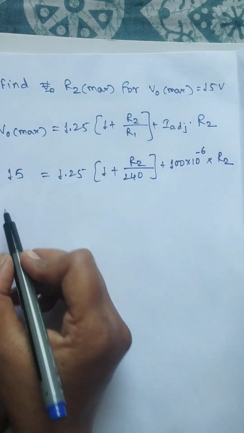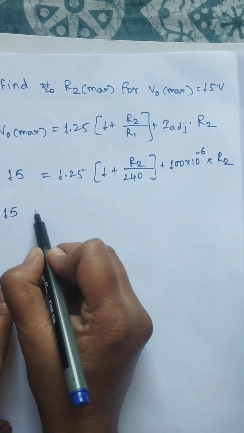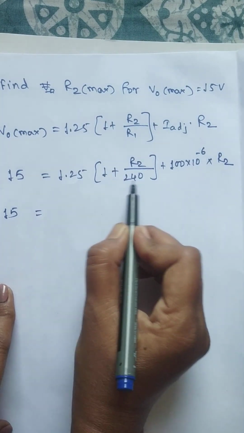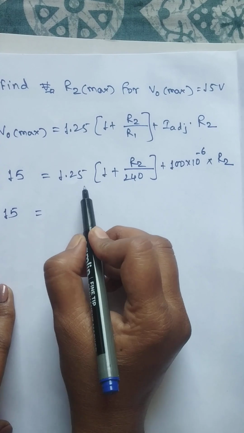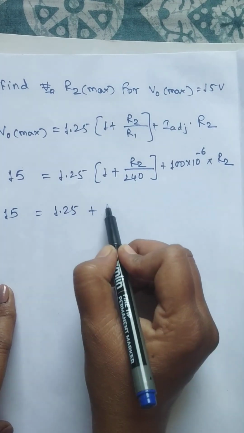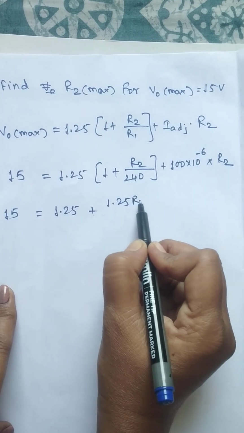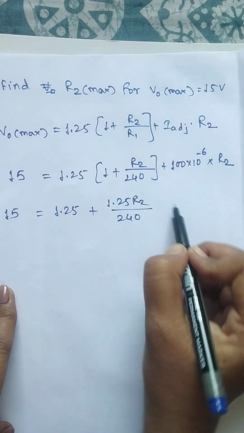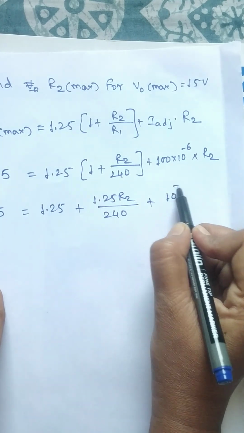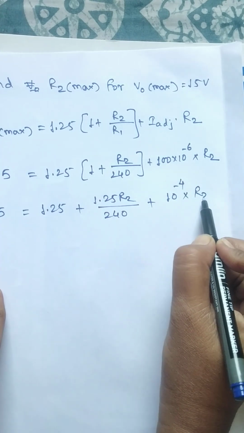So let us solve in the similar way as that of the previous case. Multiply this bracket with 1.25 first. So 1.25 multiplied by 1 plus 1.25 multiplied by R2 upon 240 plus 100 into 10 raised to minus 6, it will become 10 raised to minus 4 into R2.